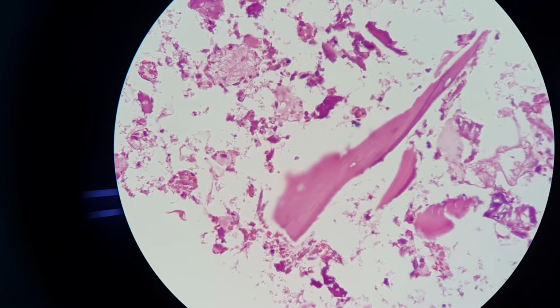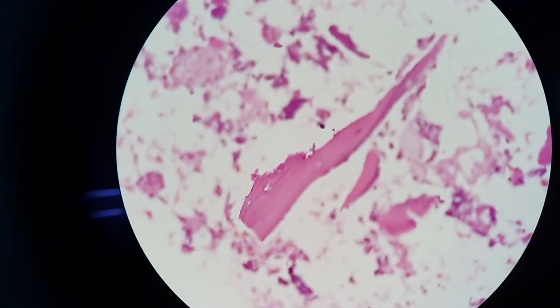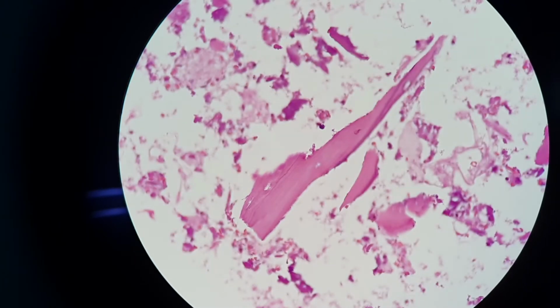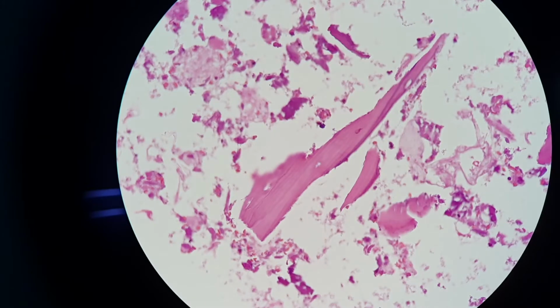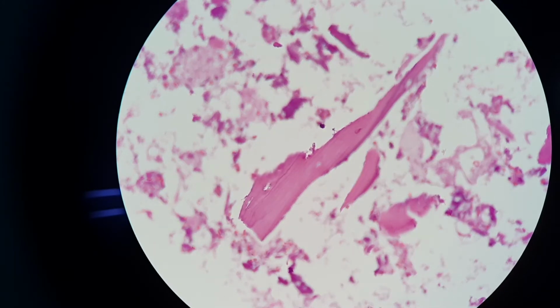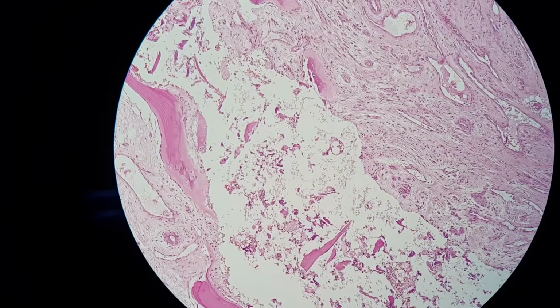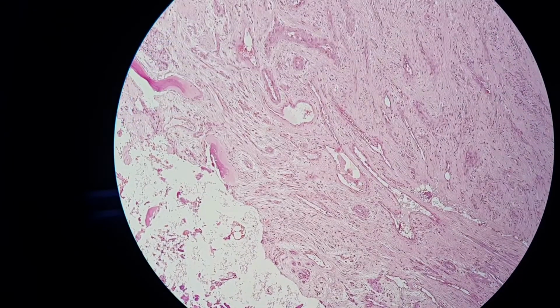And adjacent here is one fragment which is still viable, but in a fragmented manner. Most probably there have been some recent fractures in this patient due to something. Okay, that's interesting. So we have a look at a few other areas, and you can see there's a lot of fibrosis here.